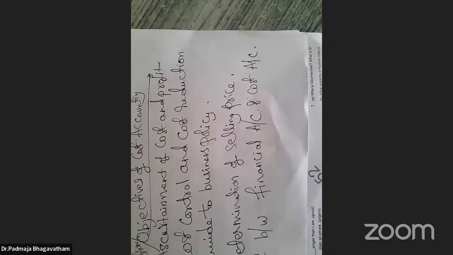That is the classification of cost. Classification of cost means what? It is divided into two. Is it clear? Direct cost and indirect cost.